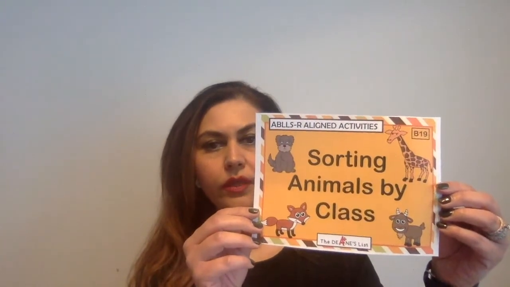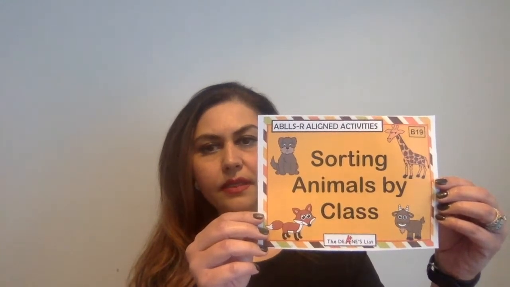And I wanted to bring some activities for you today, and show you how we can do some more activities with our kids. One of the activities I had for you was sorting animals by class. This activity goes along with one of the domains of ABLLS-R, and it is B19.